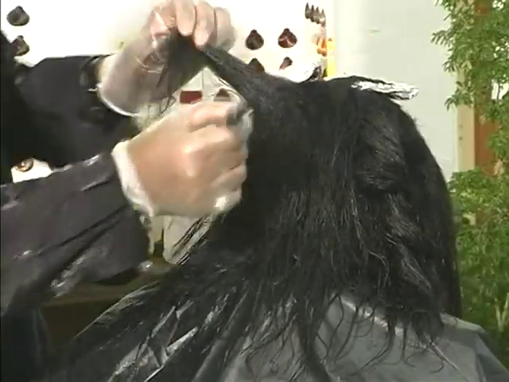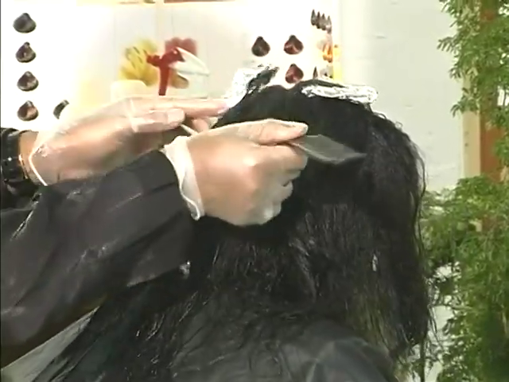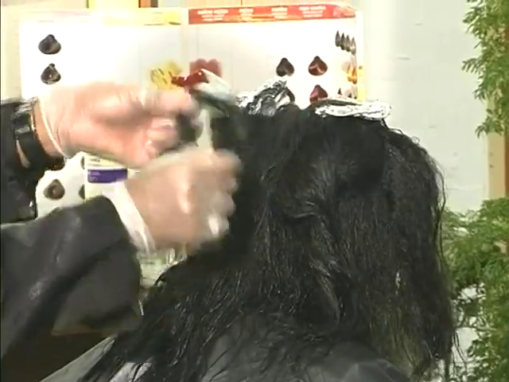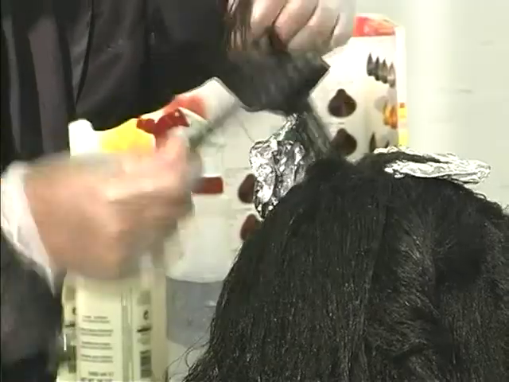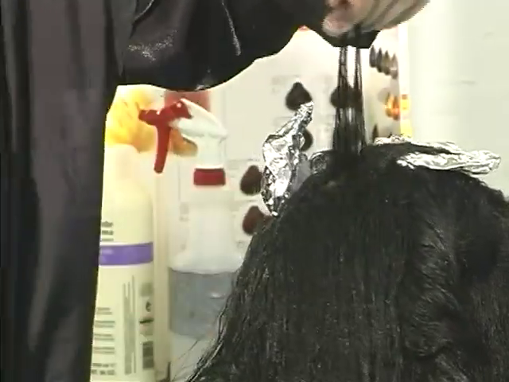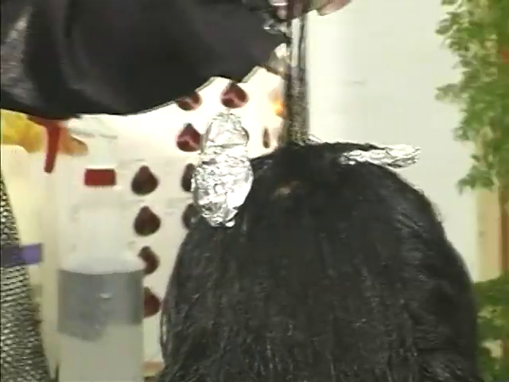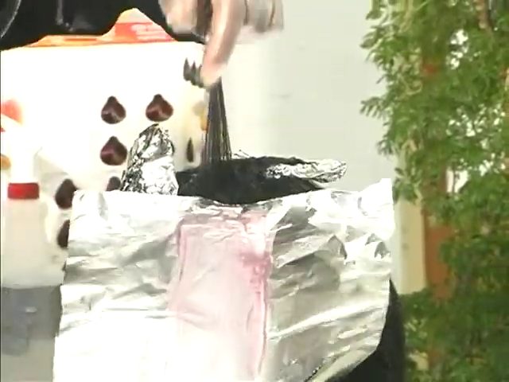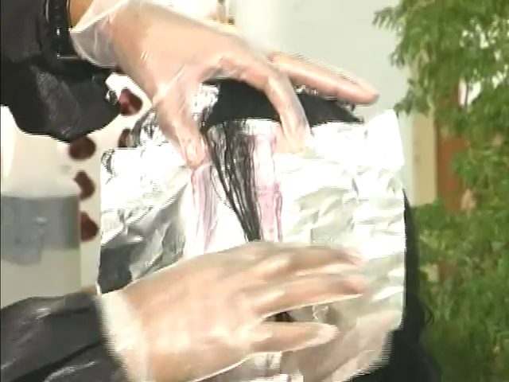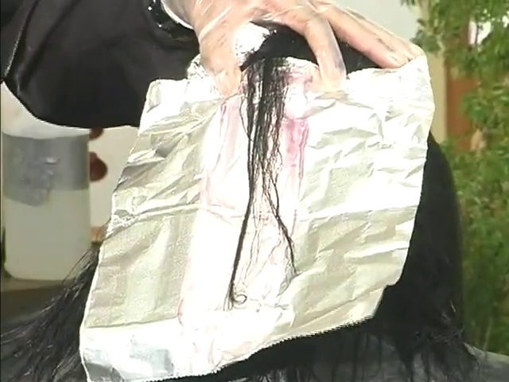We'll do one more in this section right here, over here to the side. I'll section off and I'll show you. Get me a nice square, approximately a 1-inch square. There it is. Again, laying it approximately 1 inch or so away from the scalp, anywhere from 1 to 2 inches away.